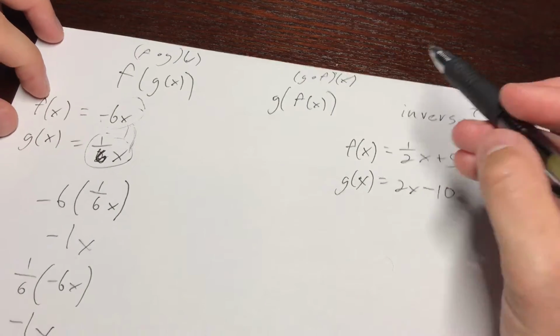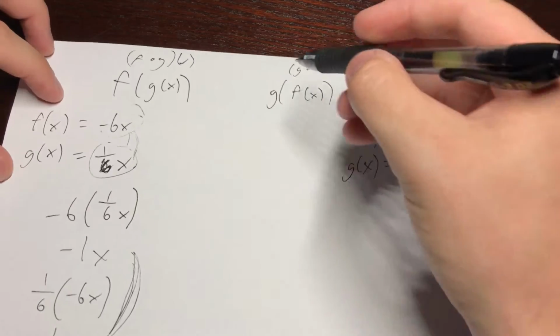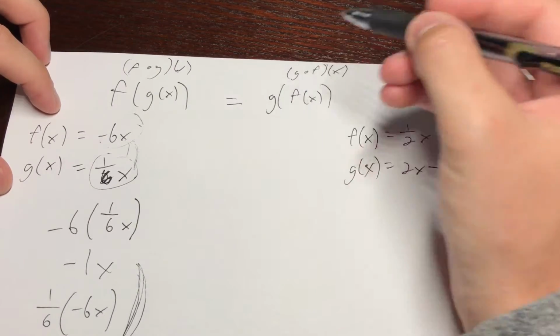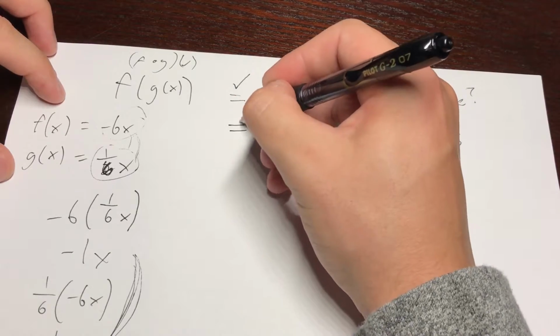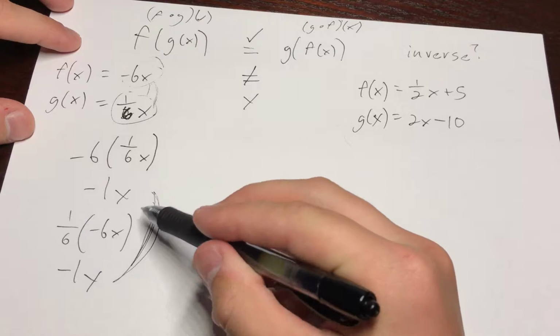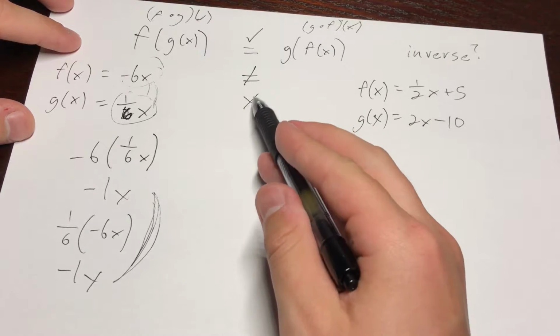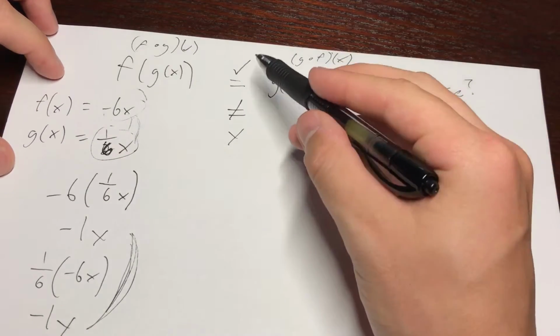Are they inverse? How we tell is if these two values are equal. If f of g of x equals g of f of x, then we know that they're inverse. If they're not equal, then they're not inverse. Okay? So if this was negative x and positive x, they wouldn't be equal, so we know it's not inverse. But since negative 1x is the same as negative 1x, it's inverse.